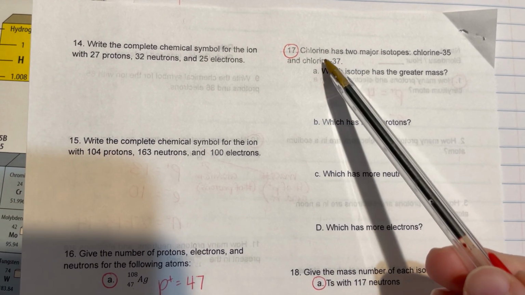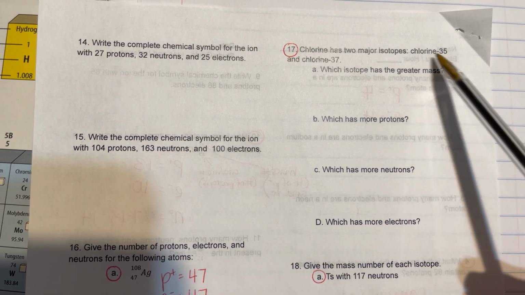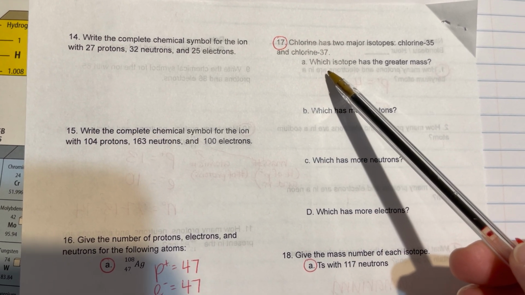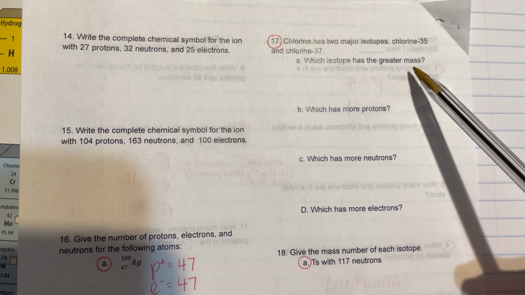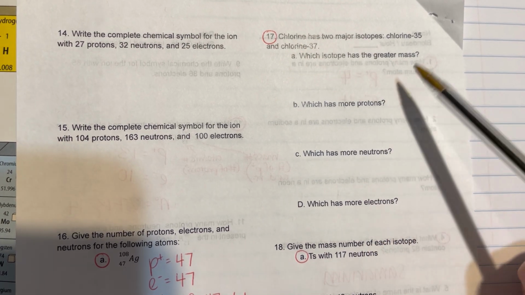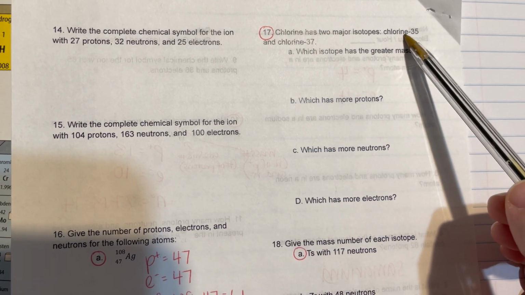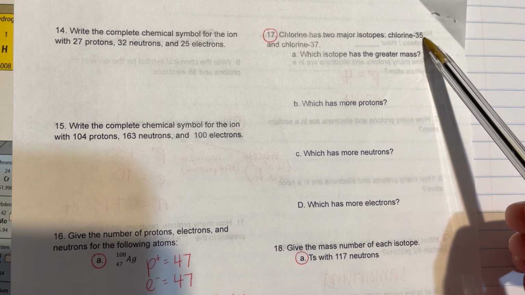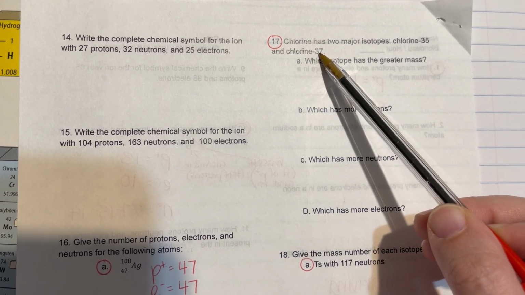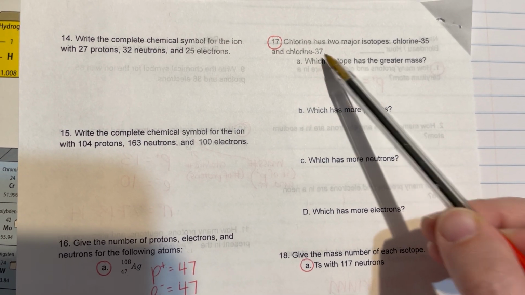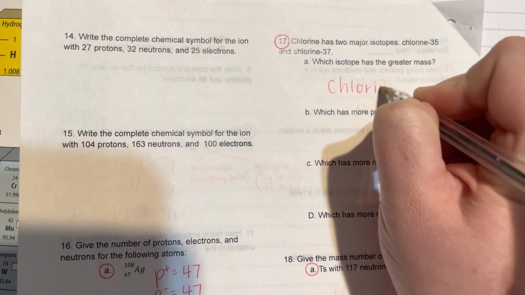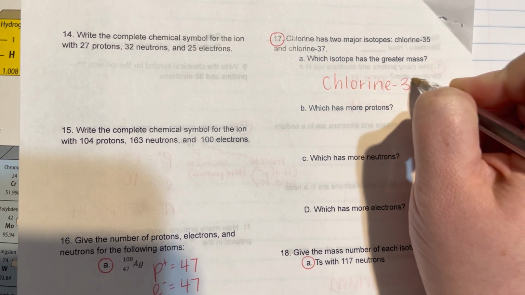For number 17, it says chlorine has two major isotopes, chlorine 35 and chlorine 37. Part A asks which isotope has the greater mass. These are both written in hyphen notation, meaning this is the element name, a hyphen, and the mass number. So if I have 35 for a mass number and 37 for a mass number, 37 is the larger number, which means that that isotope has a greater mass. So chlorine 37 is the correct answer for part A.